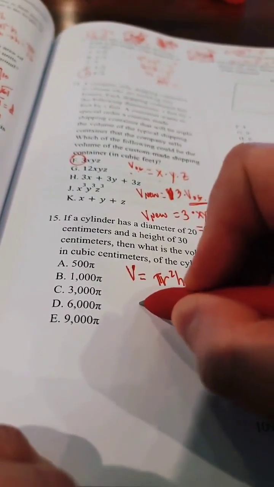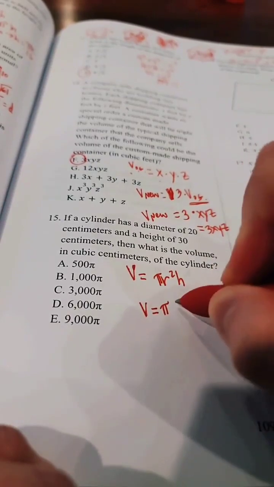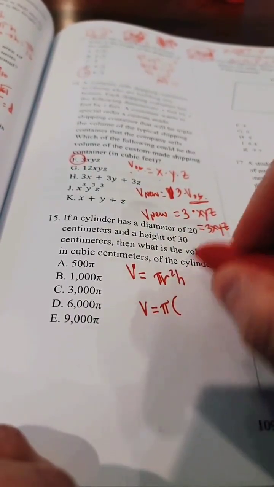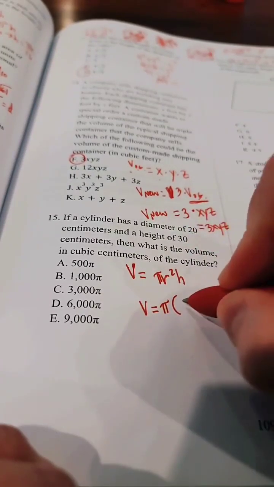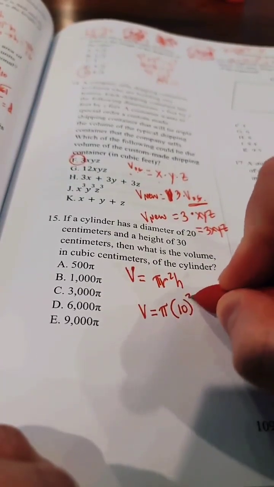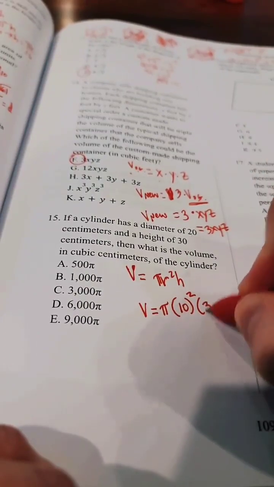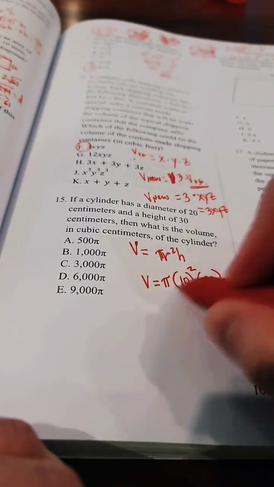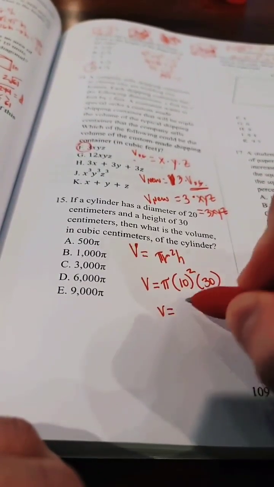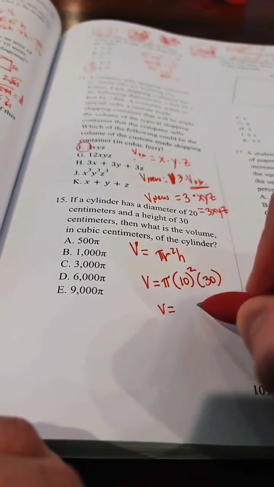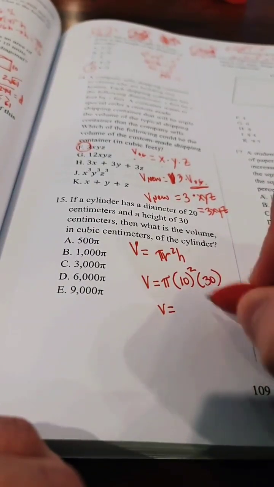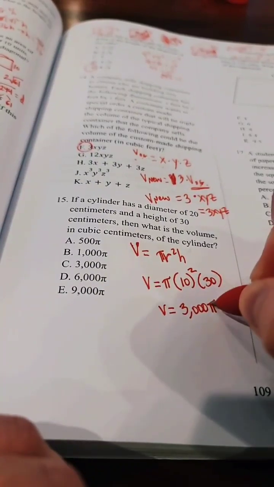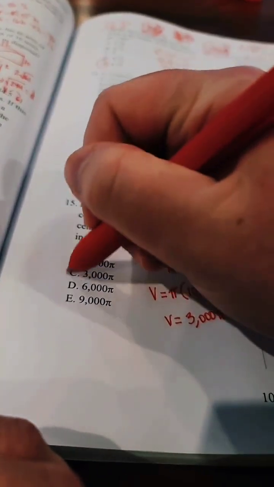So we could say that the volume is equal to pi times, remember they said the diameter is 20 centimeters. We don't want diameter, we want r, the radius. Radius is equal to half the diameter, so the radius is going to be 10. So it's going to be 10 squared times the height, which is 30. Then we just multiply this out, and that is 100 times 30, so that's 3,000 times pi. So this is equal to 3,000 pi, which would be C.